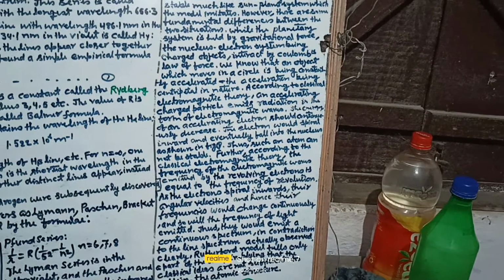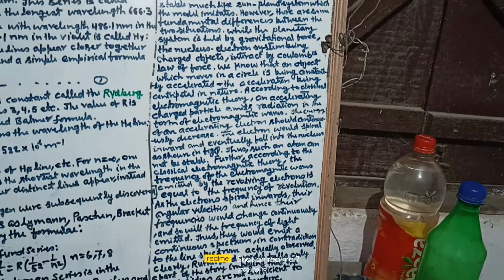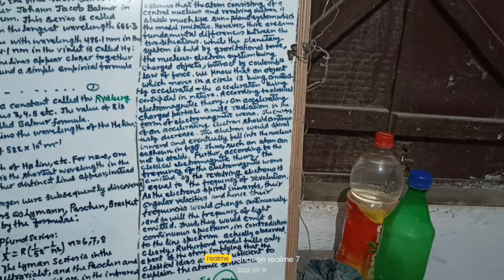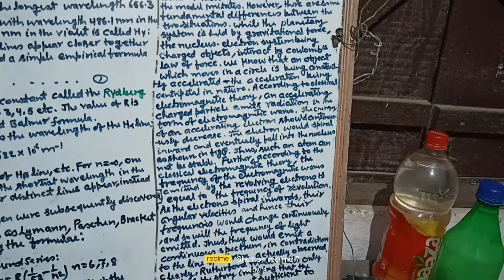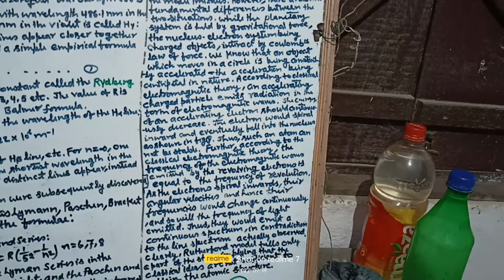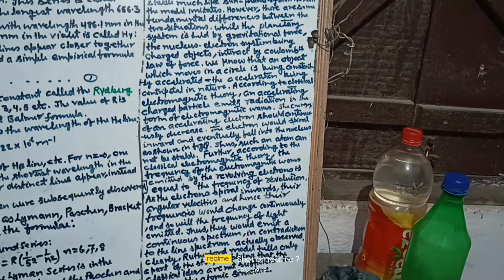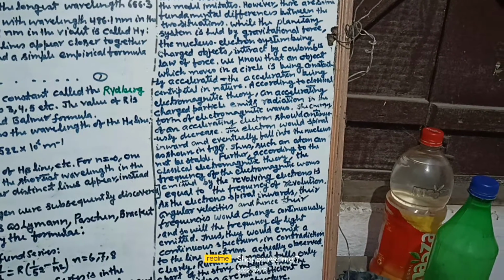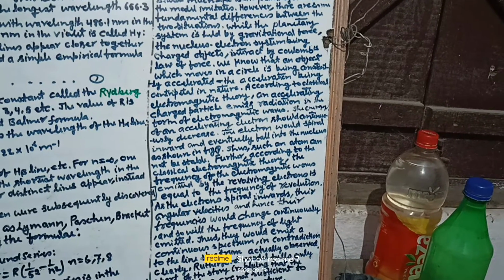Further, according to classical electromagnetic theory, the frequency of electromagnetic waves emitted by the revolving electrons is equal to the frequency of the revolution. As the electrons spiral inwards, their angular velocities and hence their frequencies would change continuously. And so will the frequency of light emitted.